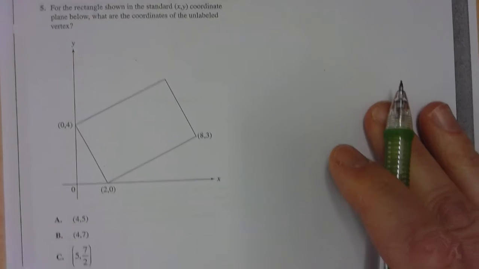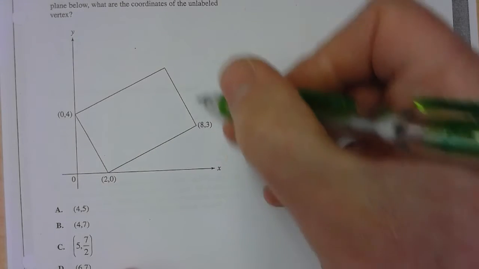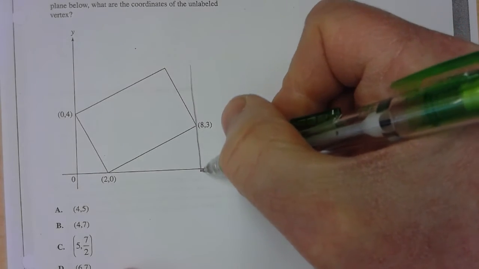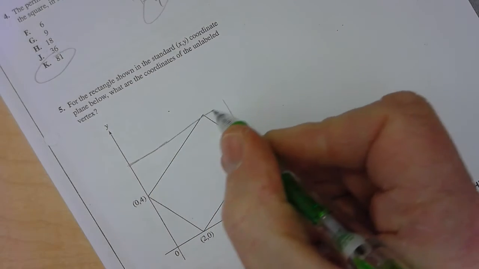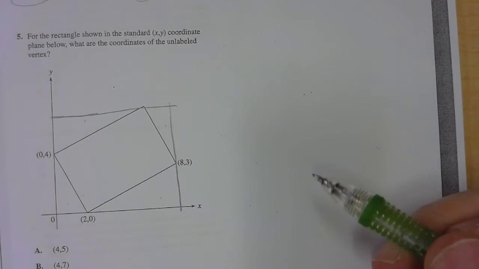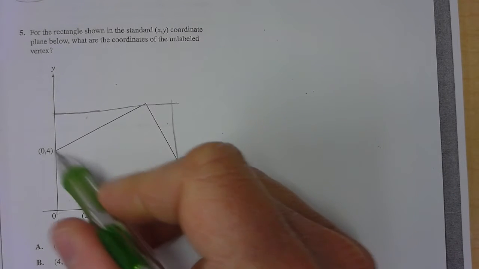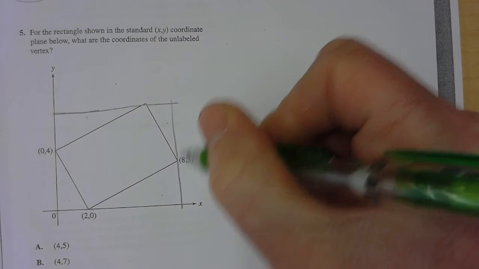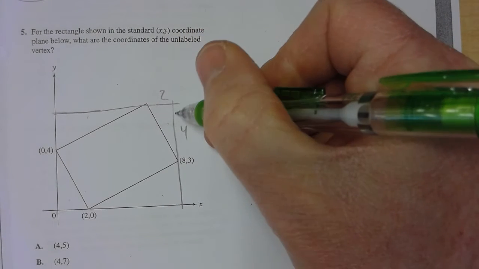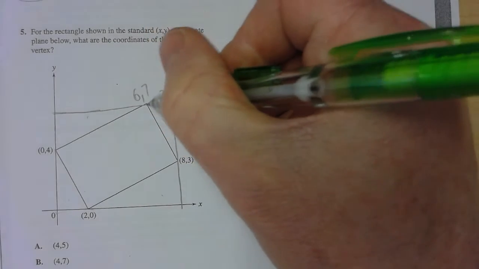Number 5, you want to find this missing coordinate here. So what I did is I just started drawing this out like so, over to here like this, and basically this would fit into here, this would fit into here, because of the principles of geometry. So this is a 4 and 2 relationship here, so that means this has to be 4 and 2. So if I go up 4, that would be 7, and over 2, that'd be 6. So it'd be 6, 7 would be that coordinate point. 6, 7 is D.